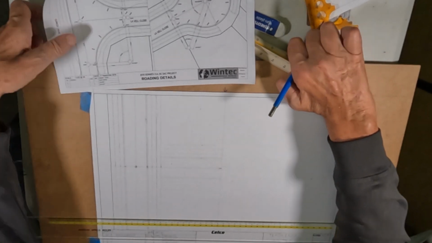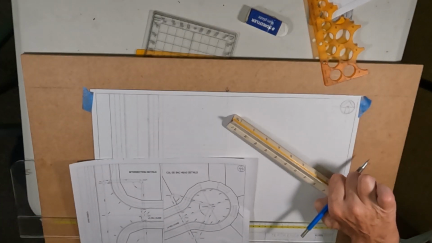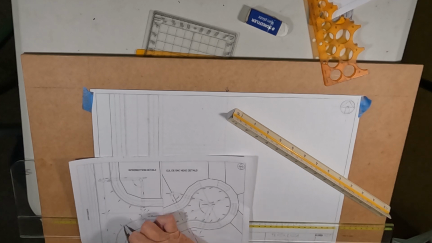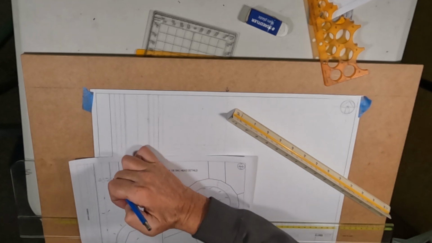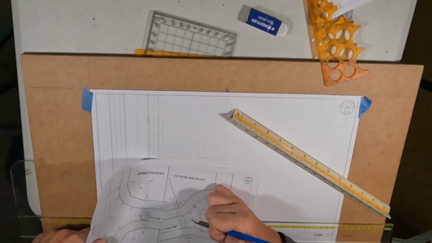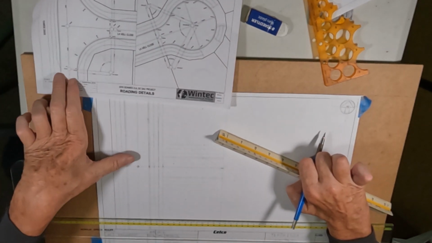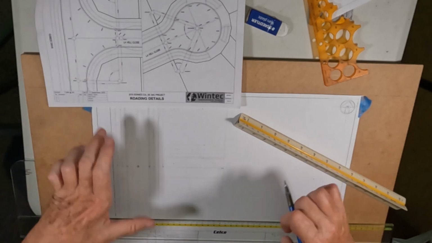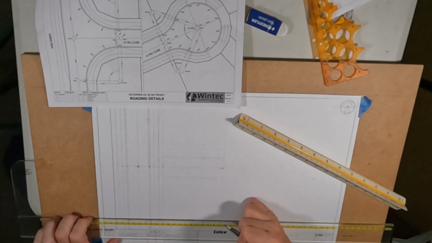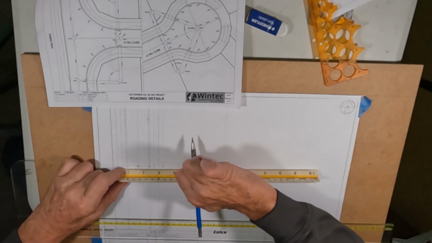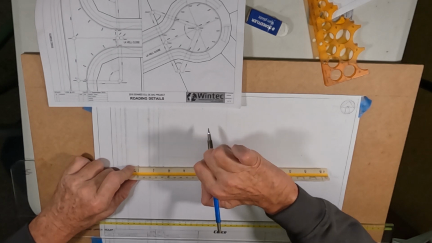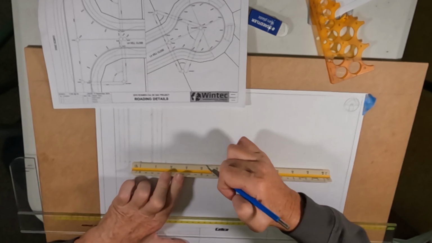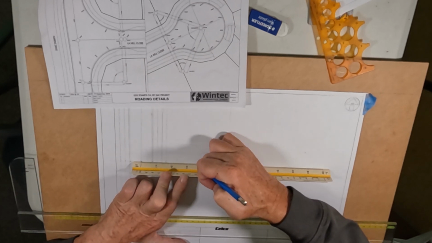Okay, so now this curve here at the outside is 15 meters. So we've got two nice big 15-meter curves. So that's 15 plus the width of the road, 3.45, so that's 18.45. So what we're going to do is come back here from here, 18.45.